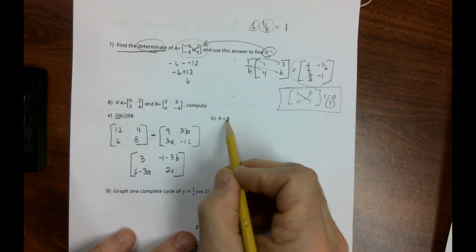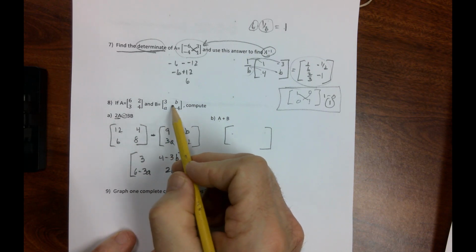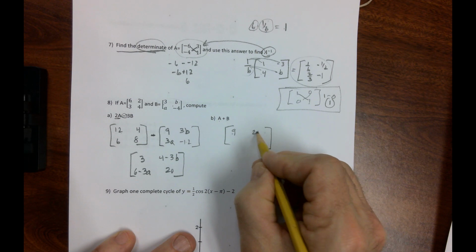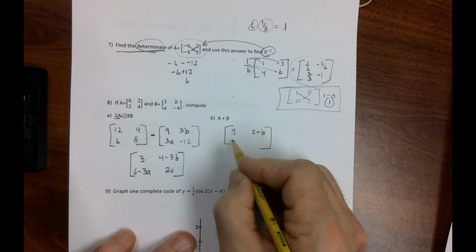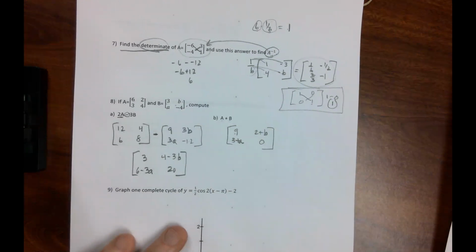A plus b, well, because this is a 2 by 2 and that's a 2 by 2, we can add them. So 6 plus 3 is 9. 2 plus b is 2 plus b. 3 plus a is 3 plus a, or a plus 3. 4 and -4 is 0. And we're done.